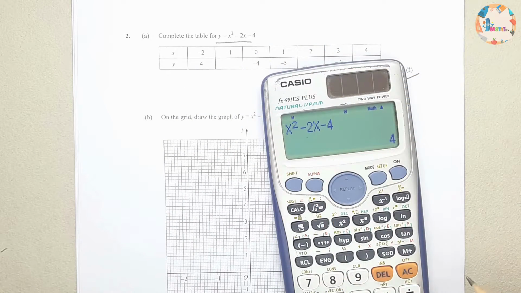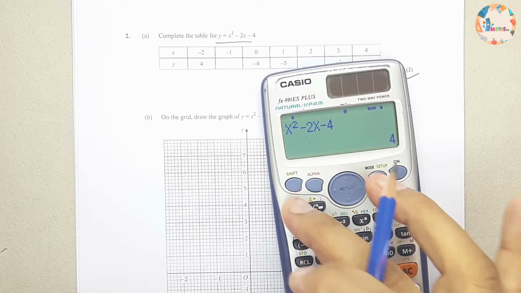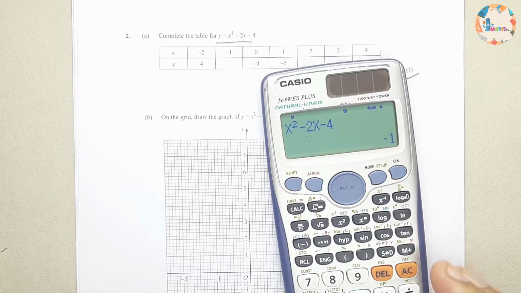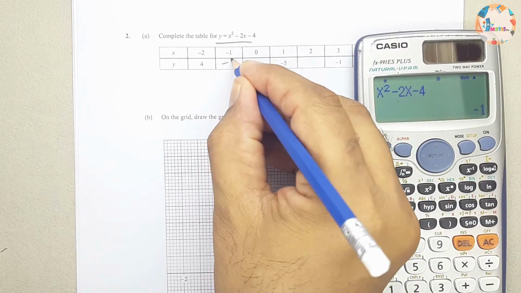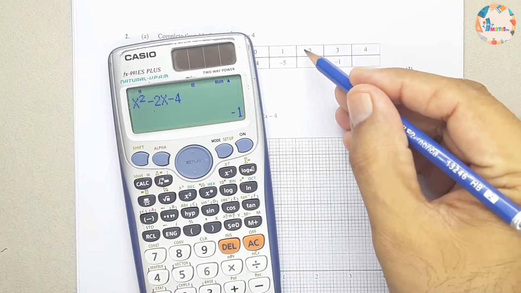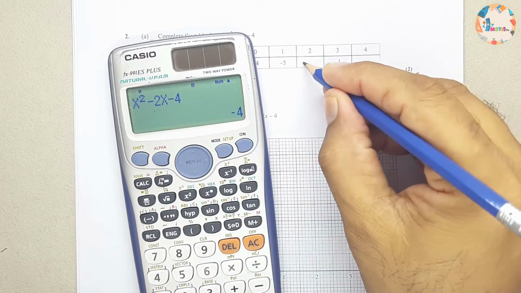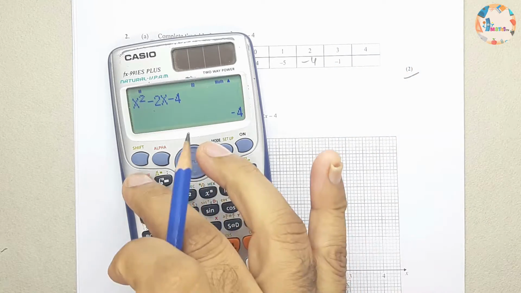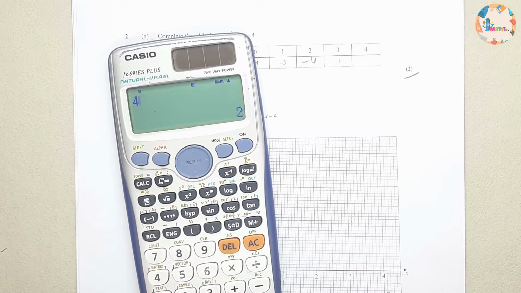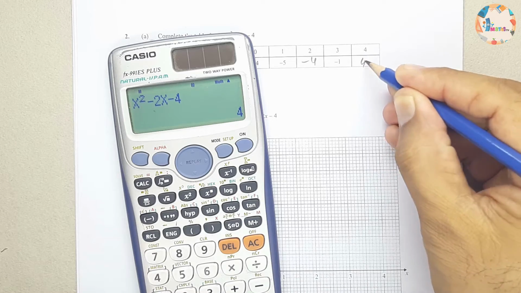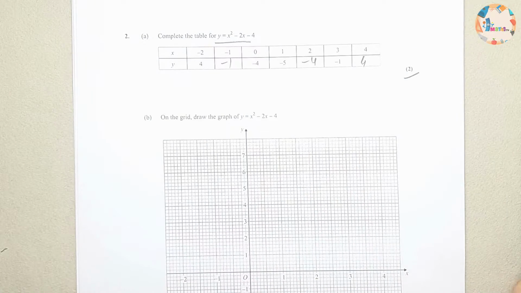Then we are starting with minus 1, so calculate for minus 1. This is giving us minus 1, so this value is minus 1. Next is calculate for 2, and this is equal to minus 4, and calculate for x value 4, and this is giving us 4, so we can write here 4. This is done. The 2 mark part is finished.